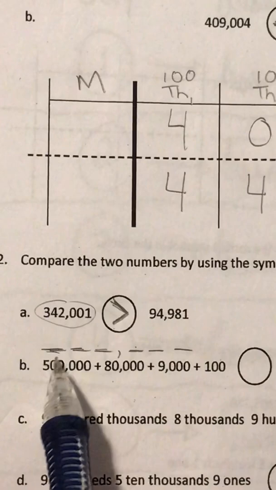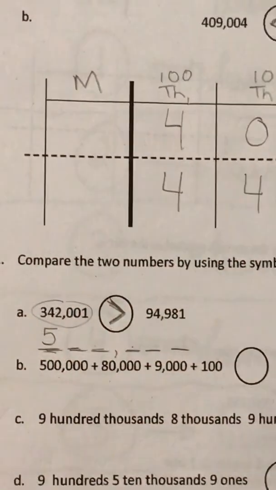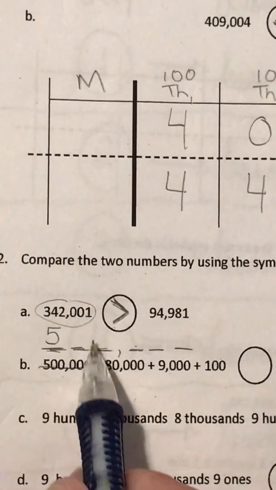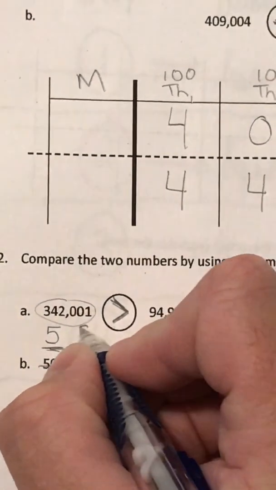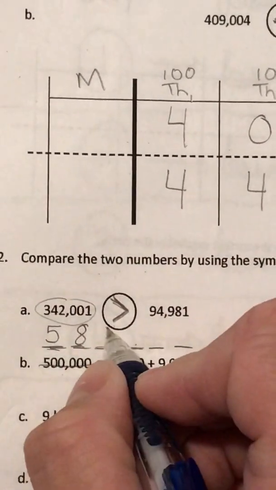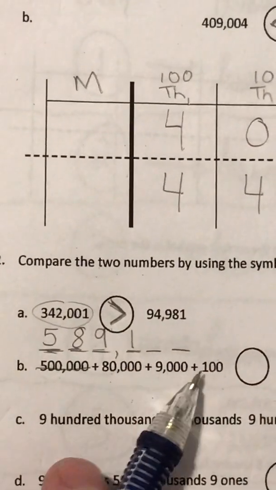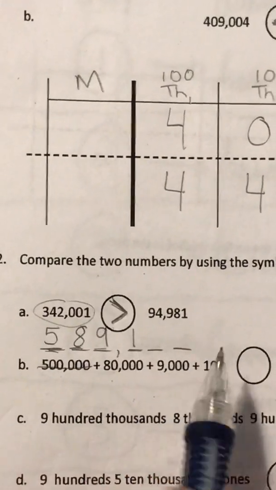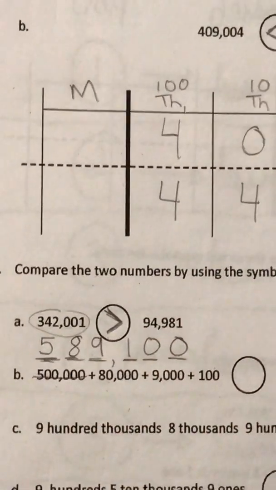So I know that that's going to be a 5. I'm just going to put the 5 there. And also maybe just cross it off so it's done. The 8 goes in the 80, the 10,000s place, which will go there. And then 9, and then 100. And then the rest, boys and girls, you'll notice they do not have a 10 or they do not have a 1, so those are my placeholders. Okay, so there's that number.